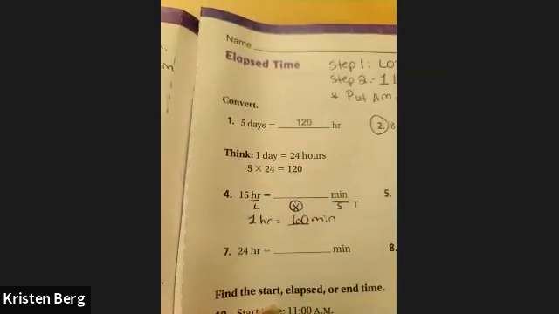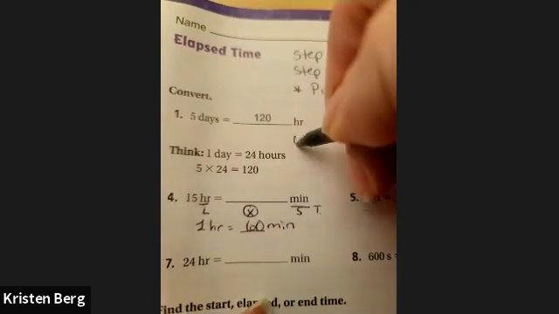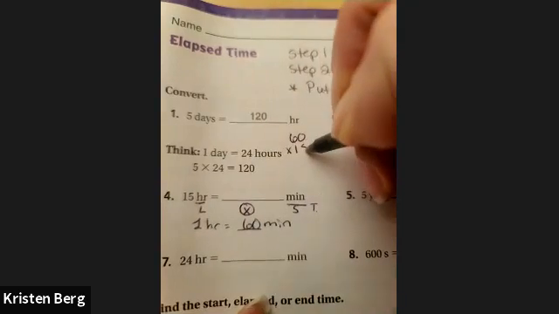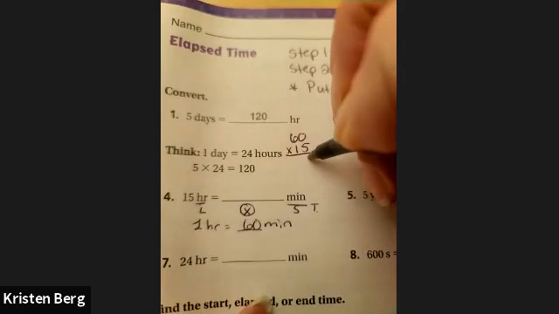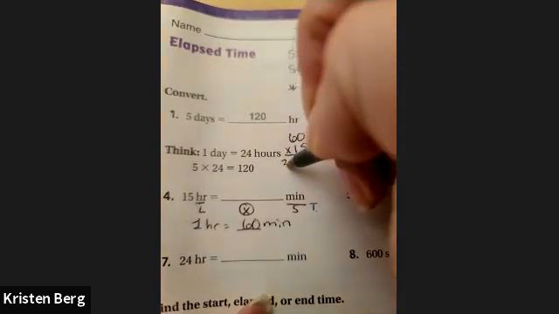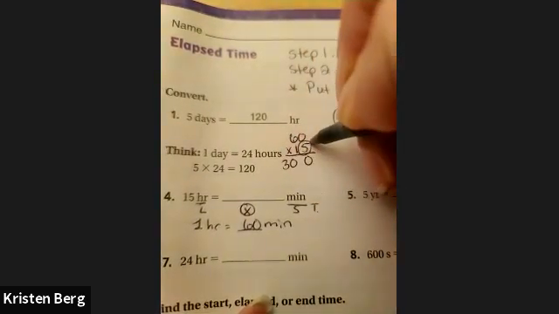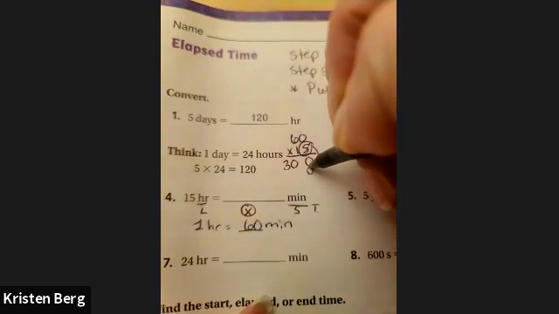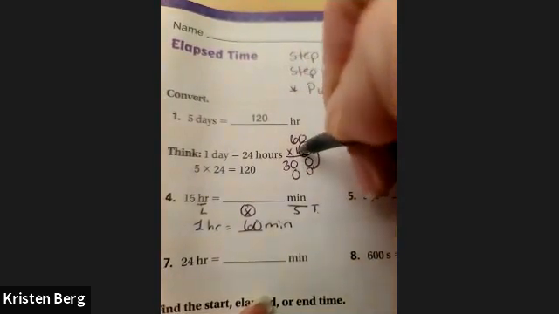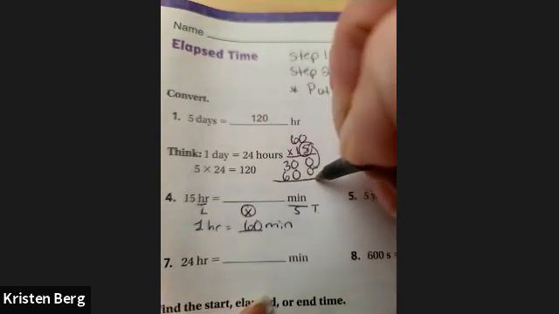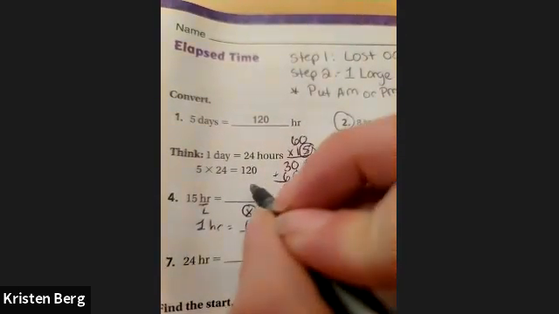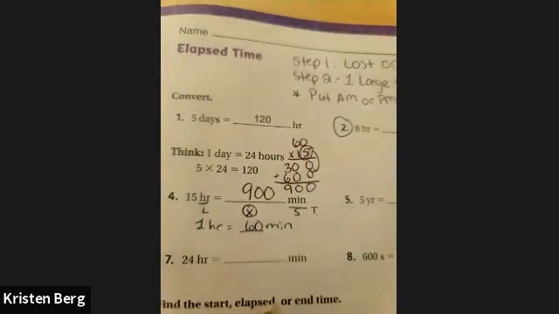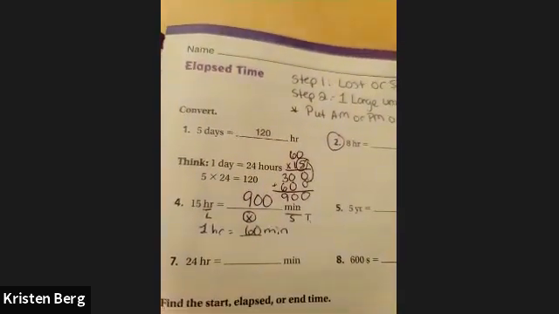So in this case, you can do that right here. 60 times 15. 5 times 0 is 0. 5 times 6 is 30. Then bring down your 0. 1 times 0 is 0. 1 times 6 is 6. This would be 900. So that one would be 900 minutes.